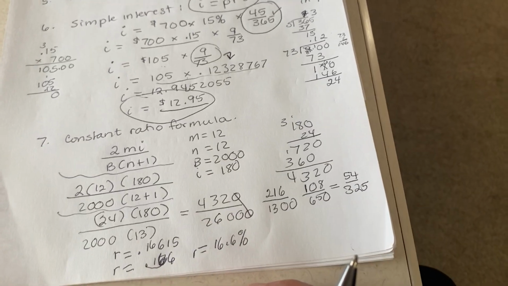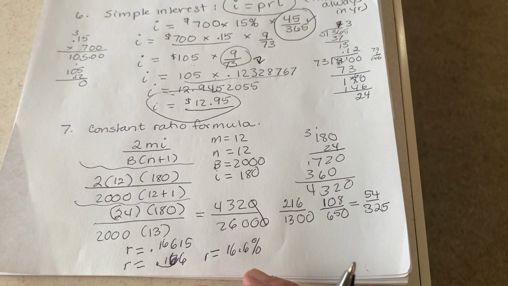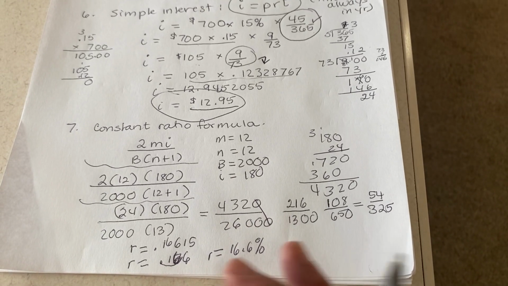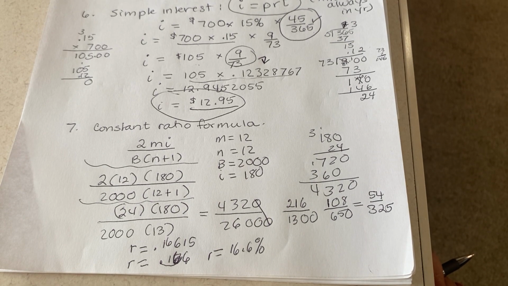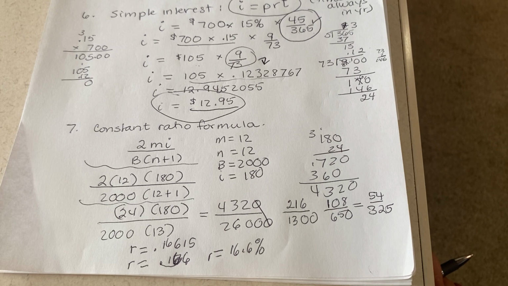So let's go on to the constant ratio formula we have for number 7. Use the constant ratio formula to find the approximate annual percentage rate to the nearest tenth of a percent. We're going to have to use our calculator here for a $2,000 loan repaid in 12 payments with an interest charge of 180.